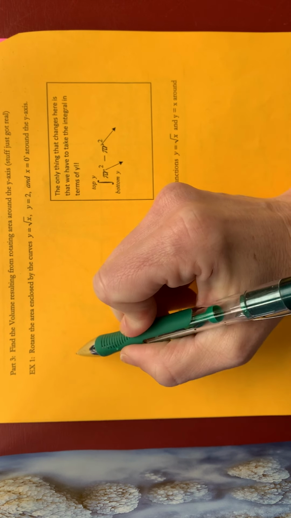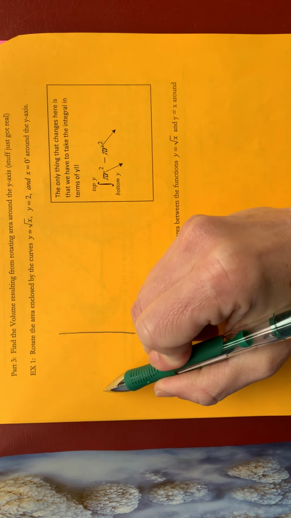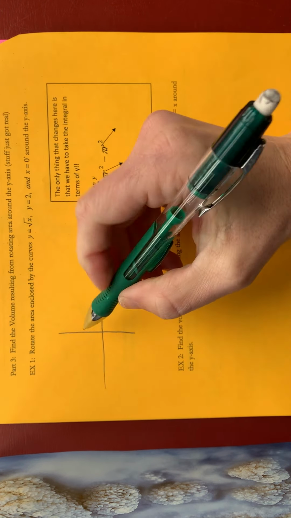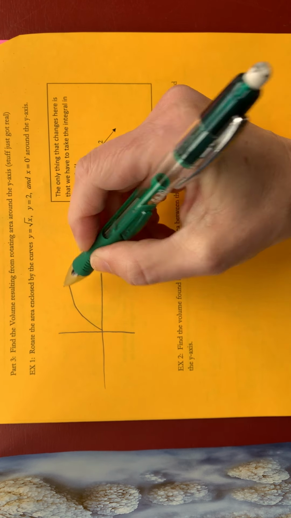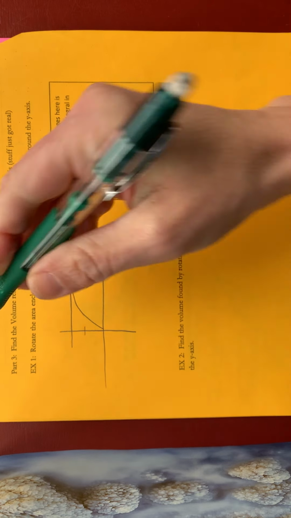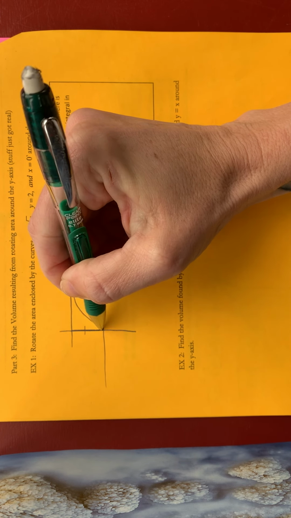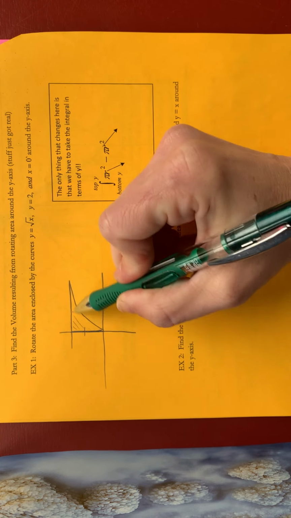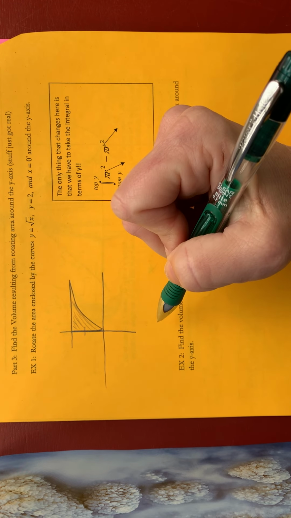Rotate the area enclosed by the curves. Y equals the square root of x, looks like this. Y equals 2, looks like this. And x equals 0, looks like this. So they're asking us to rotate this around the y-axis.